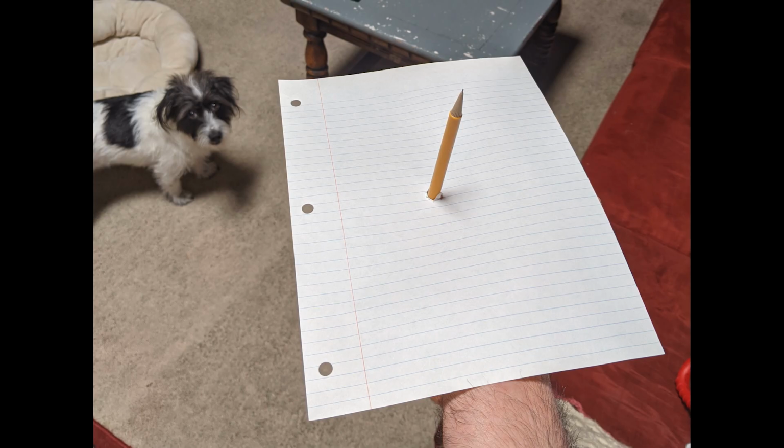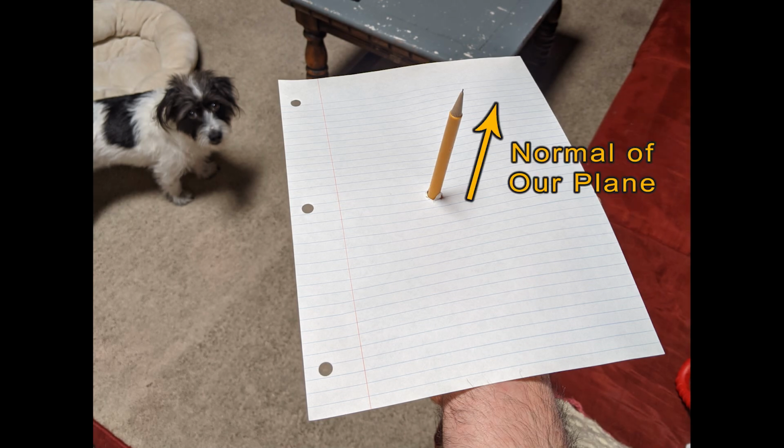Let's try to visualize a plane. Imagine if you had a piece of paper and a pencil you had to pierce through the paper's center, like this. Now imagine if this paper's surface extended indefinitely. This endless paper would be your plane, and the direction of the pencil would be considered the normal vector of our plane. This normal vector is essentially a directional vector projecting from the surface on any given point on our plane.